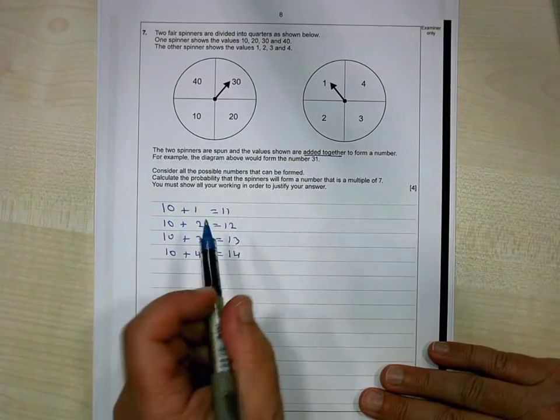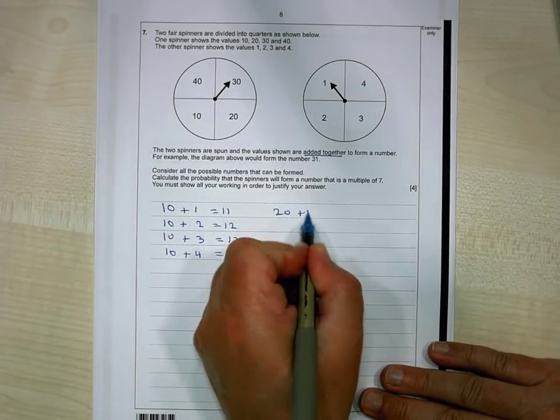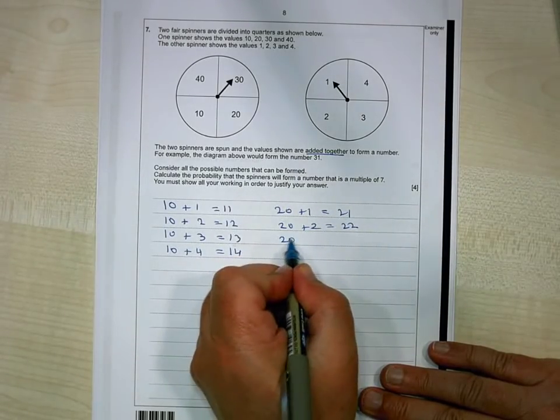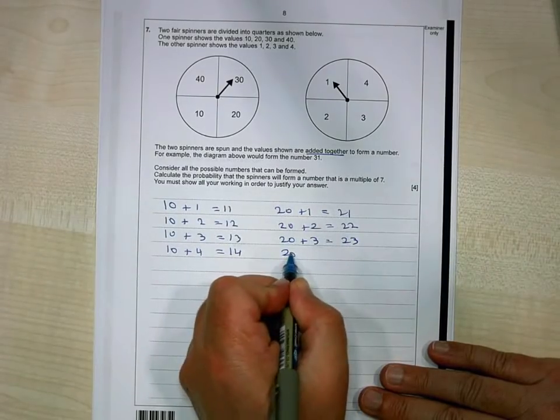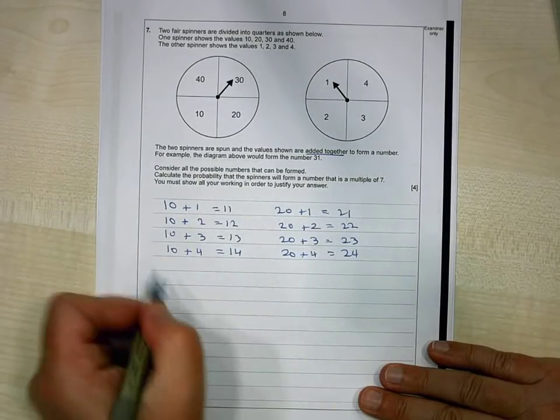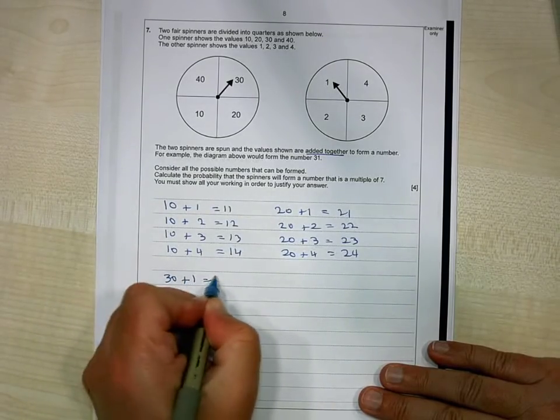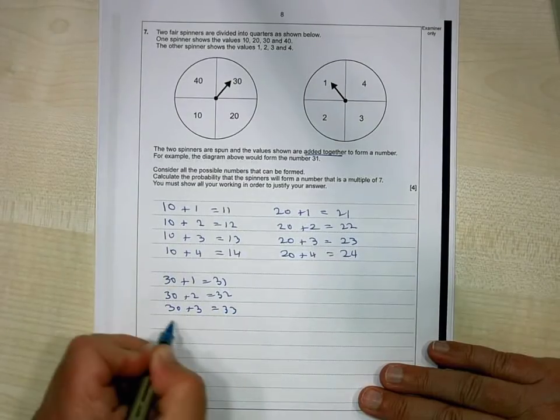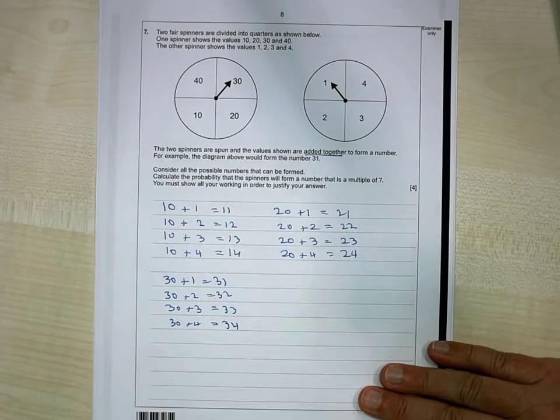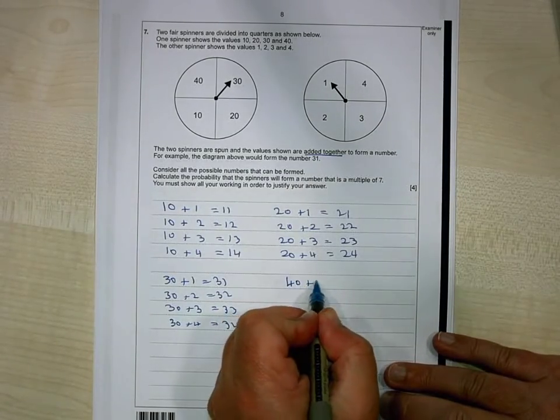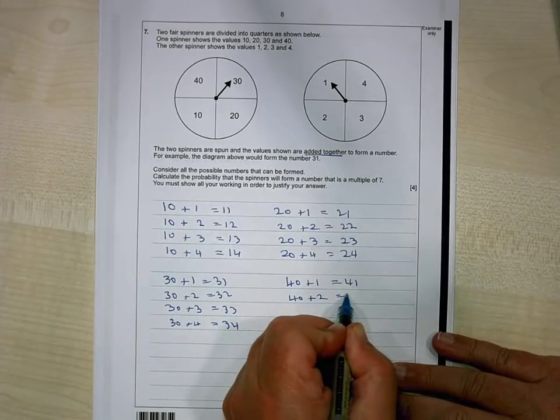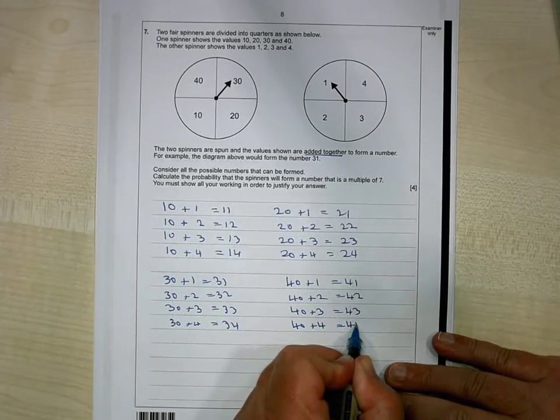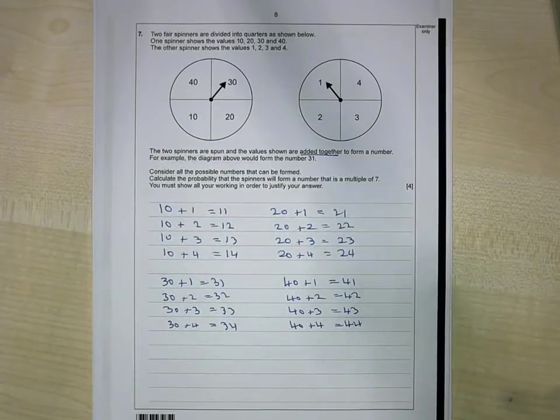Then I think about, let's move the second spinner. So the second spinner could be 21, 22, 23, or 24, and then we're on to 30, and finally on to 40. There's no other possible outcomes that could happen.